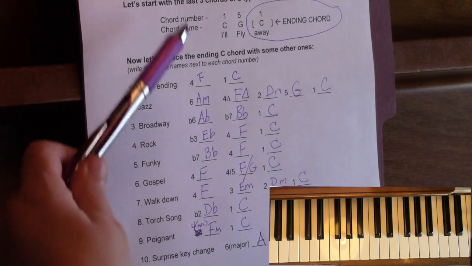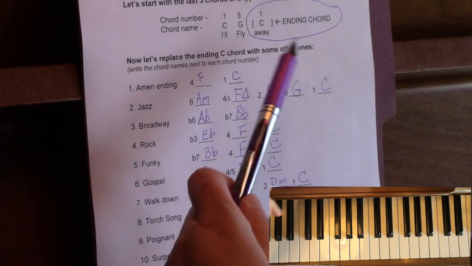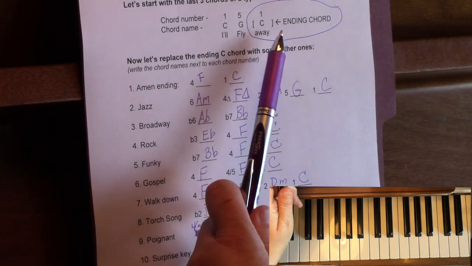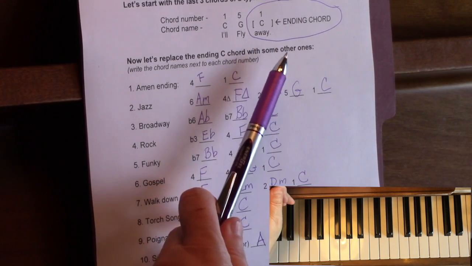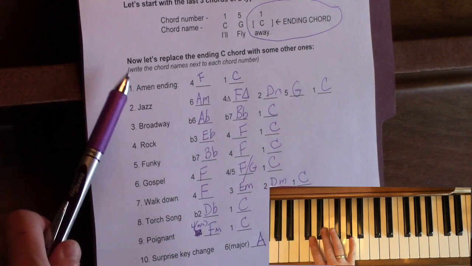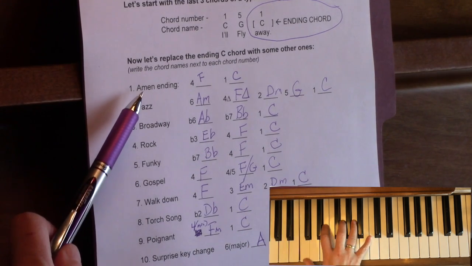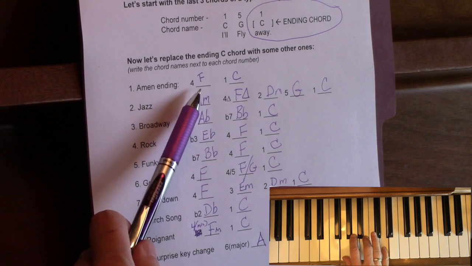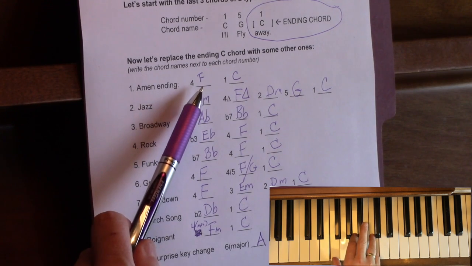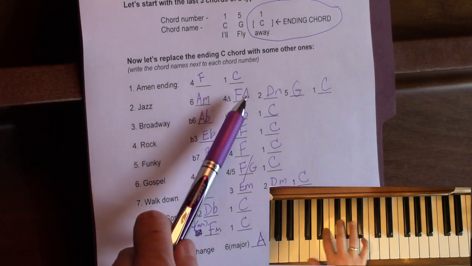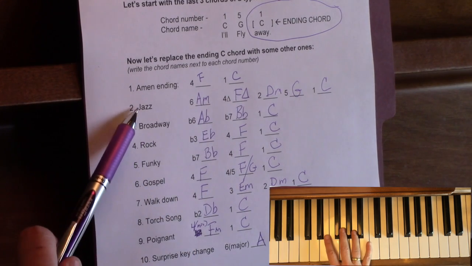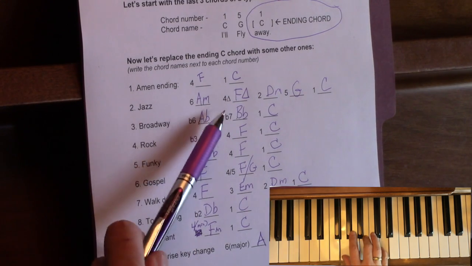Those are easy ways to substitute chords at the end of a song instead of going directly back to the home chord. So again, let's review those really quickly. The amen ending. I'll fly. Instead of going to the home chord, we go to the 4 chord, which is the amen chord, back to the home chord.